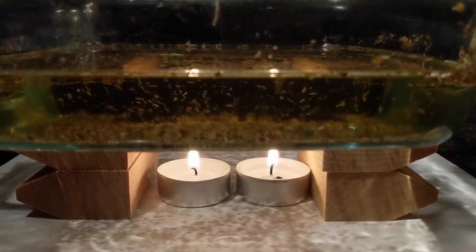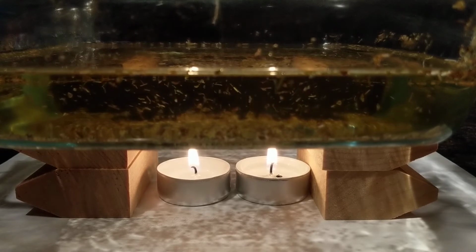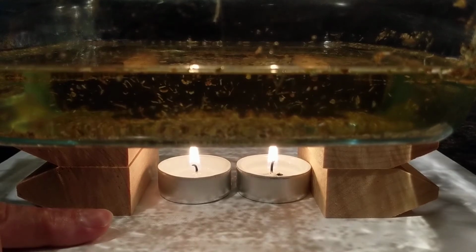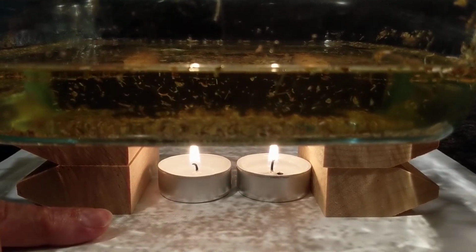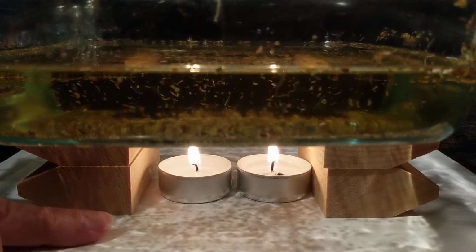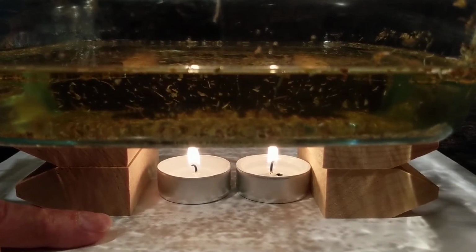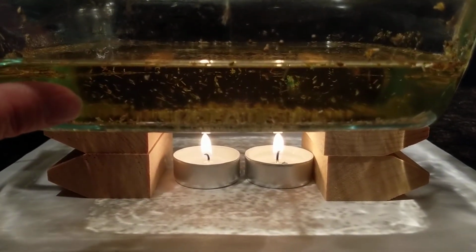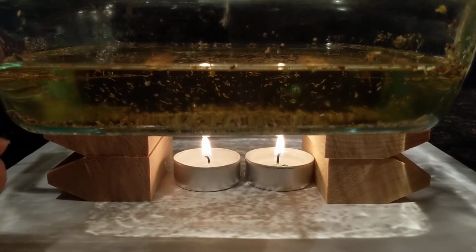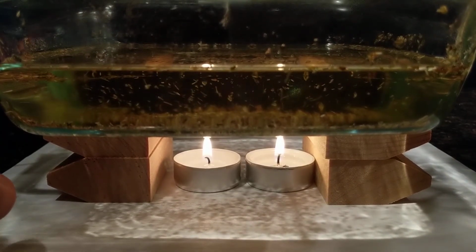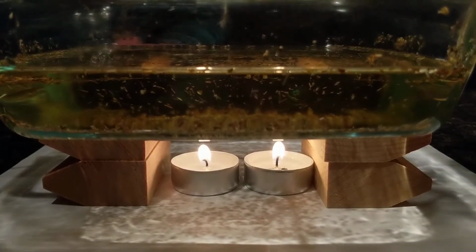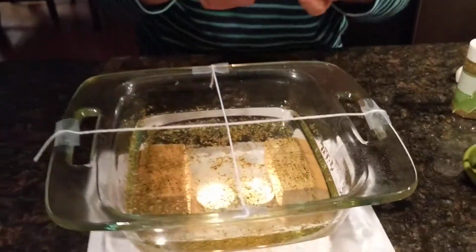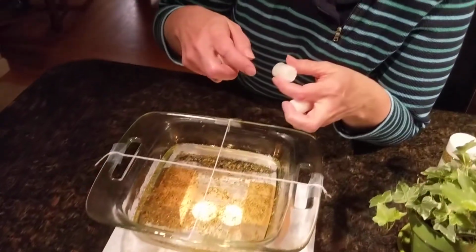So think about it. If I'm trying to model plate tectonics, I've got to show layers of the earth. So this heat source down here would be representing what? Think about it. Yeah, it would be representing the hot core of the earth. Okay? And then the oil I've poured in here would represent the mantle. Now to represent continents and continental crust, I'm going to use pieces of styrofoam that will be on top of the mantle.